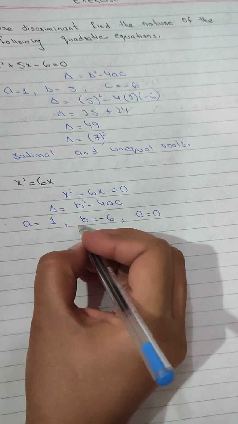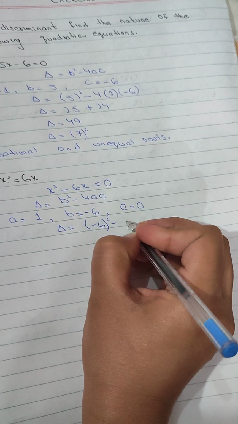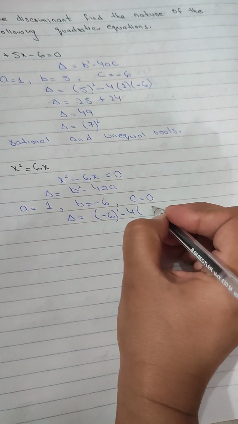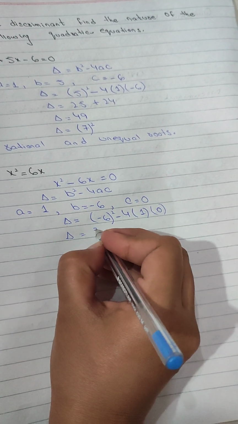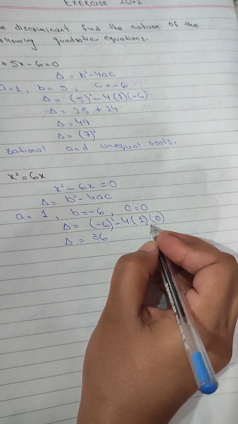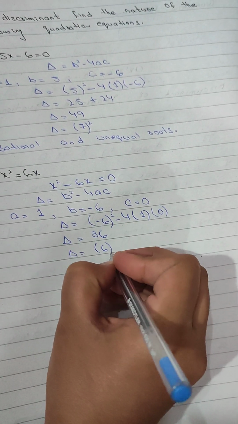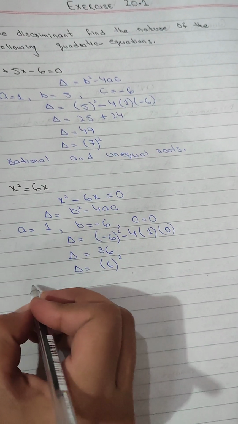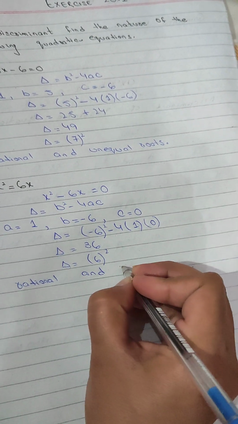Let's put the values in the formula. So delta will be equal to b square, means minus 6 square, minus 4, a is 1 and c is 0. After solving, minus 6 square is equal to 36 and 4 1s are 4, 4 zeros are 0. The whole value will be equal to 0, so we don't need to write it. Delta is equal to 36, which is the perfect square of 6. Again, as in question number 1, it is a perfect square, so you can say the roots are rational and unequal.